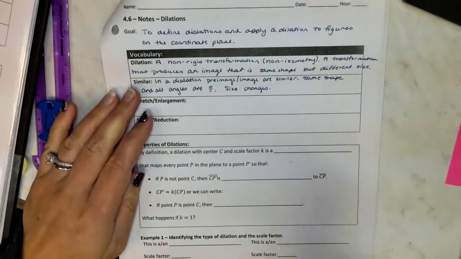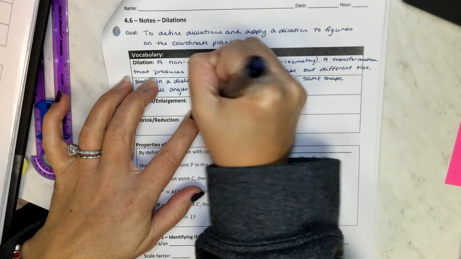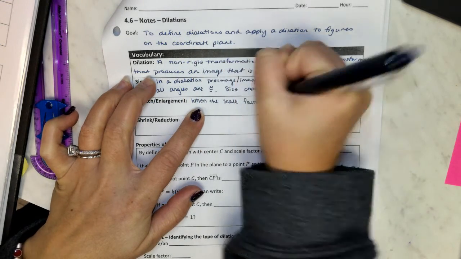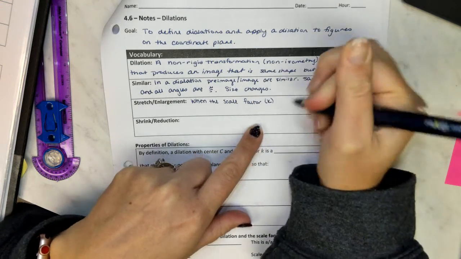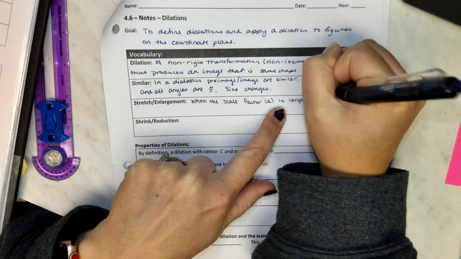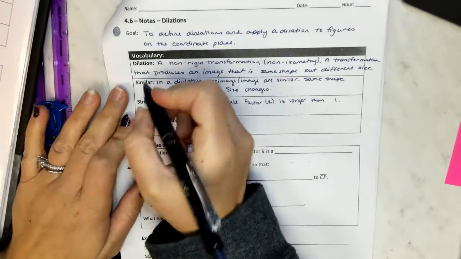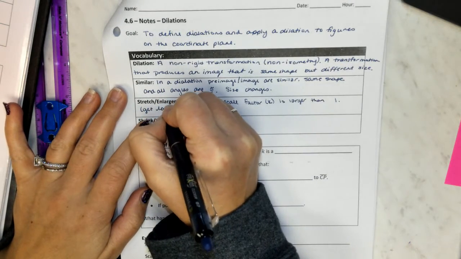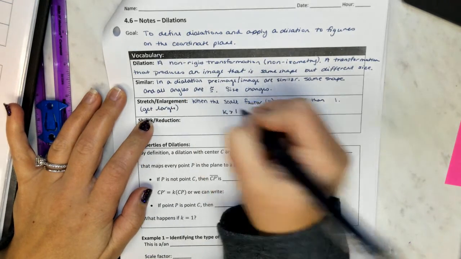So the stretch or enlargement is when the scale factor, which is K, is larger than 1. What's going to happen is the image is going to get larger. So this happens when K is greater than 1.